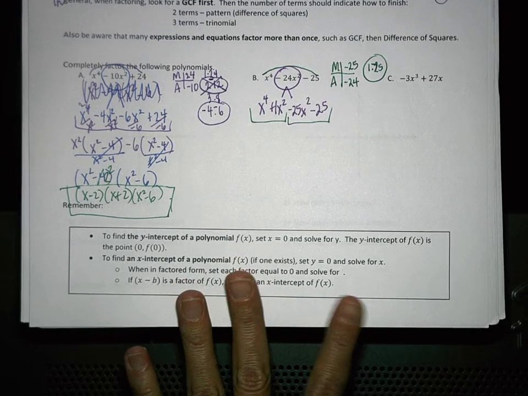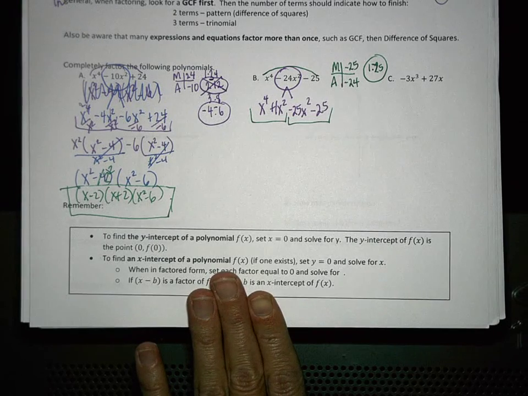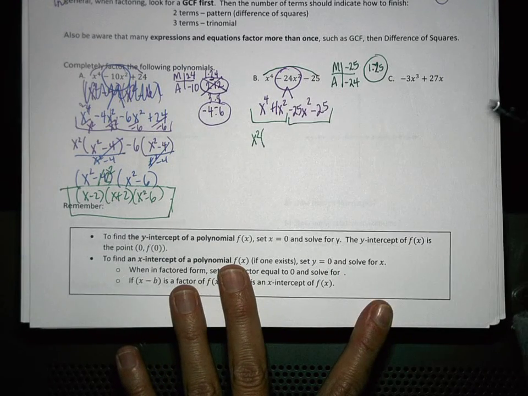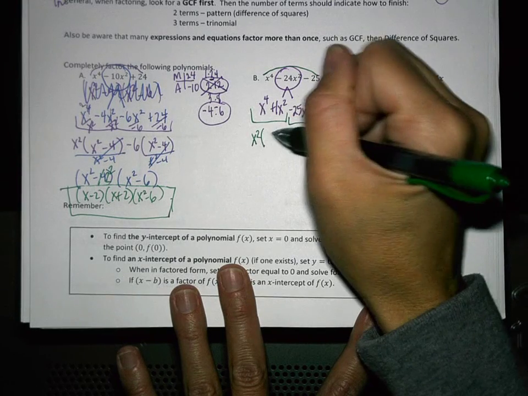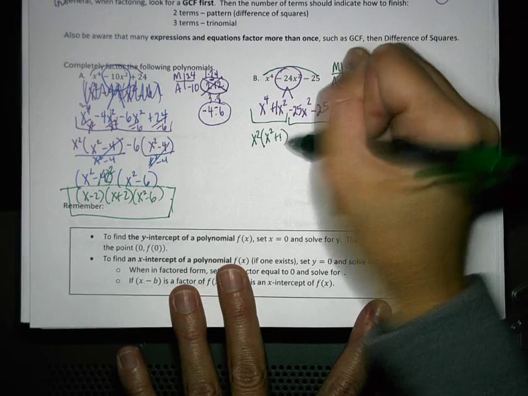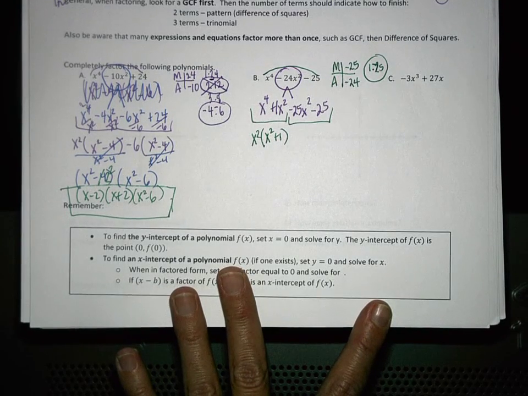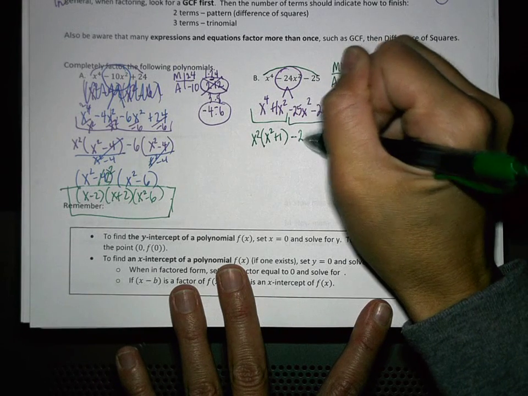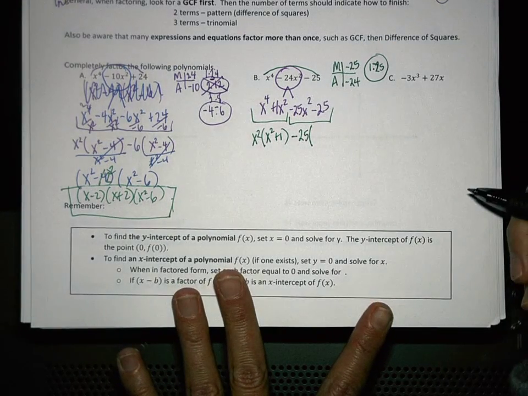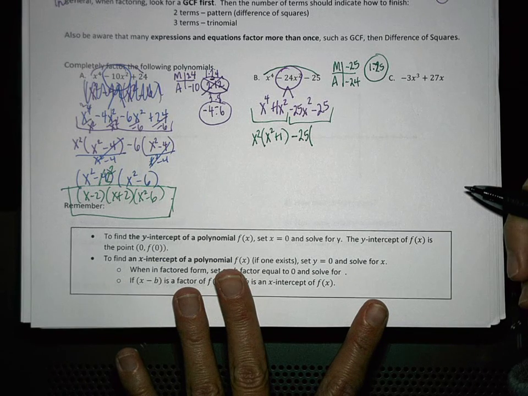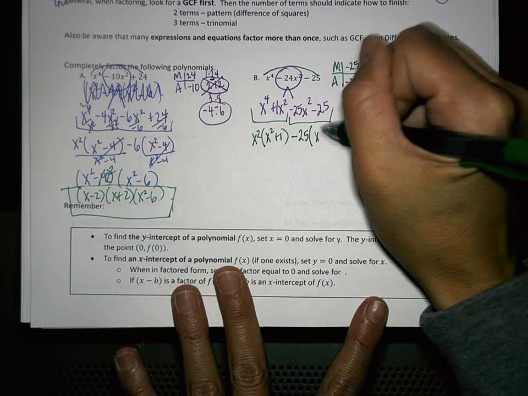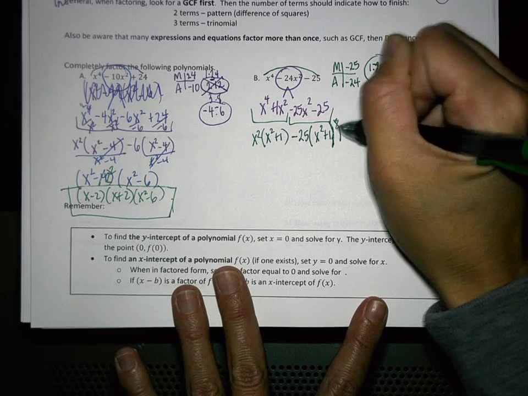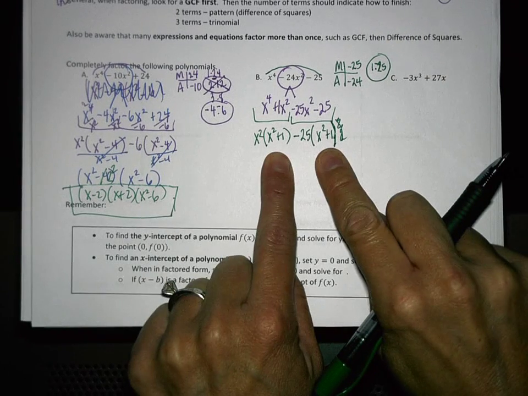What is the GCF of my first group? X squared. And when I take out that x squared, what am I left with? X squared plus 1. What's my GCF of the second group? Negative 25. Good. And when I divide each of those by negative 25, what am I left with? X squared plus 1. These match. Okay, so that's my GCF now.